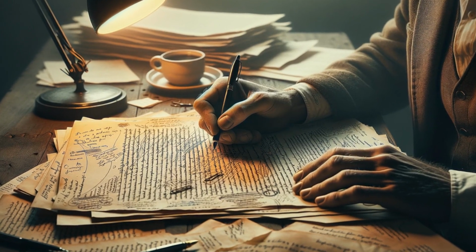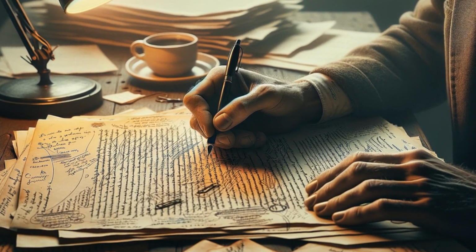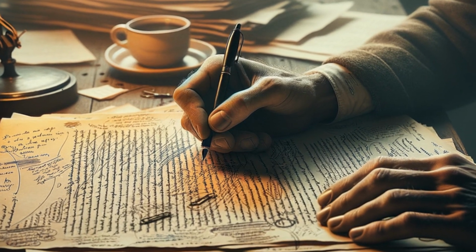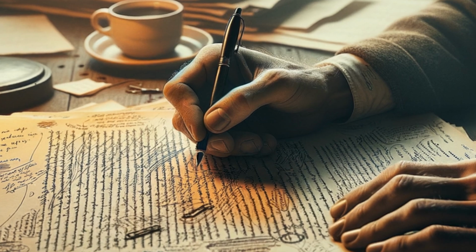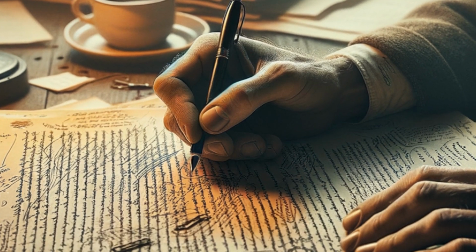Editing and revising are vital steps in the writing process. It's where you refine your draft, clarify your ideas, and polish your prose. Take the time to reread and rework your story, focusing on language, flow, and coherence. Remember, a great story is not written, it's rewritten.